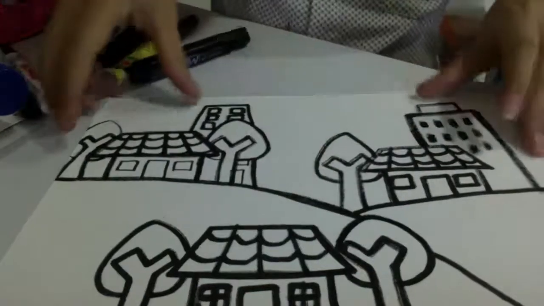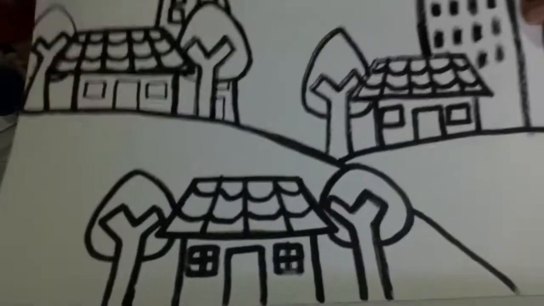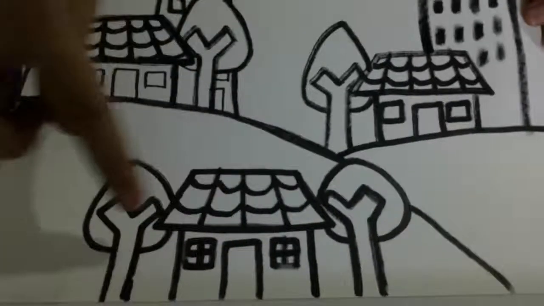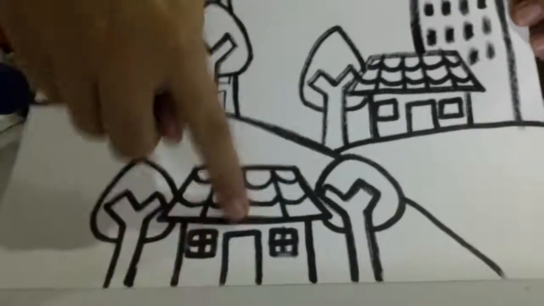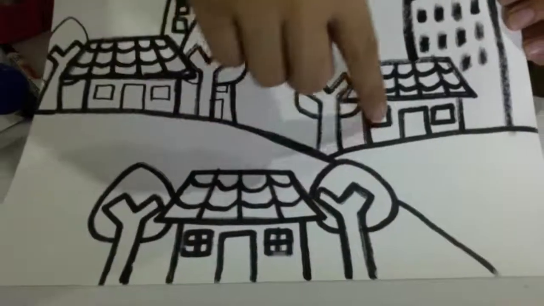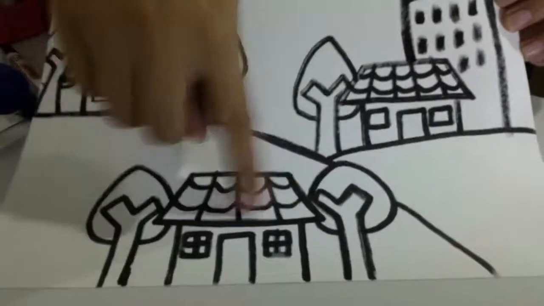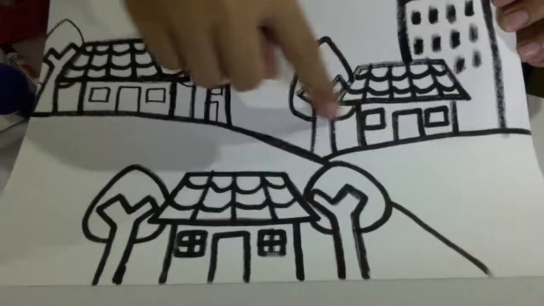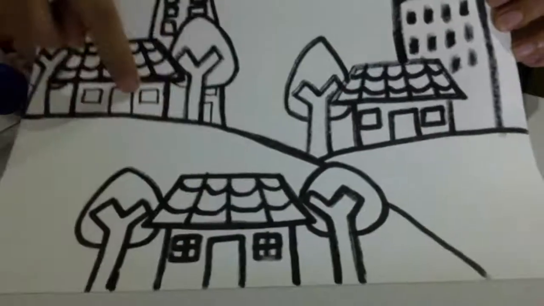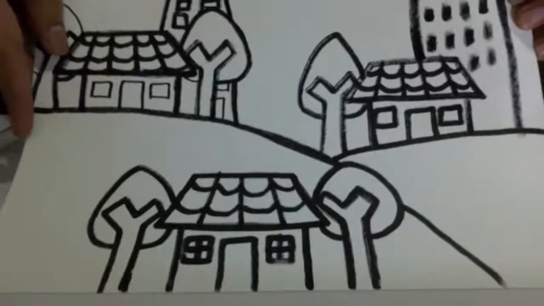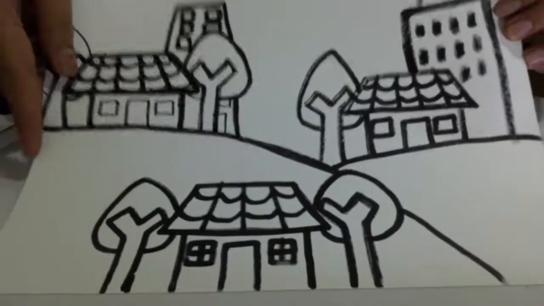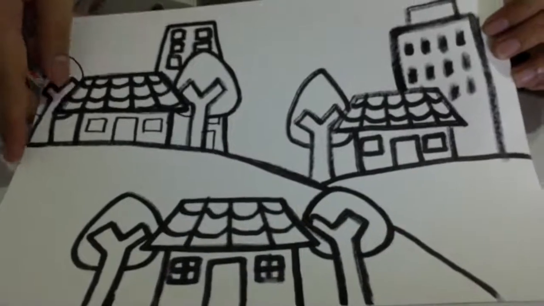All right, enough. I drew three houses. The first one is close to you guys. This one is close to you, and then the other one we create the space. This one a little bit more far away from this house, and then we create even more far away from this house. This is automatically recreating an illusional space in our two-dimensional paper.